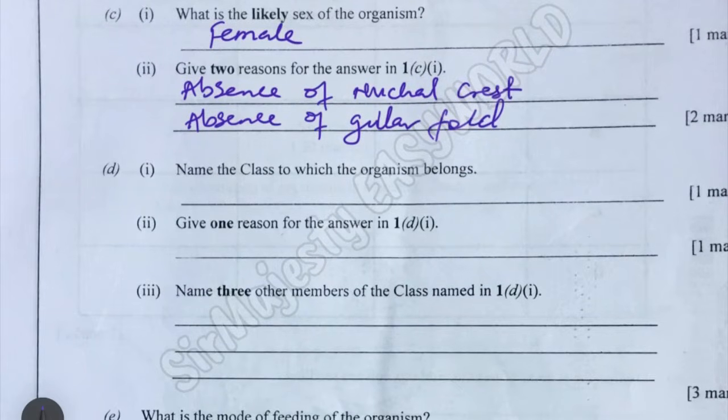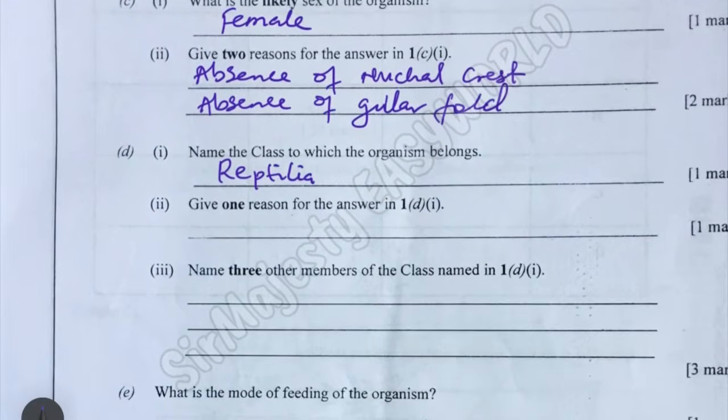Name the class to which the organism belongs. Of course, lizard, the class to which lizard belongs should be Reptilia. It's a reptile, meaning scaly creatures. Give reason for the answer in one line. I just said it now.